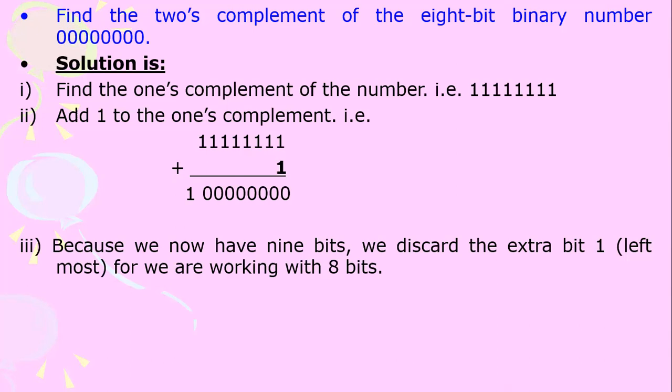Note, if you are told to find the 2's complement of an 8-bit binary number, the result should never exceed 8 bits. Any excess bit is discarded. And if they are less than 8, then it means that we have to introduce some zeros to that initial number before we proceed with finding the 1's complement.